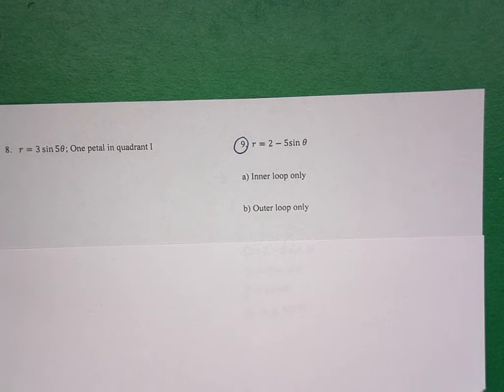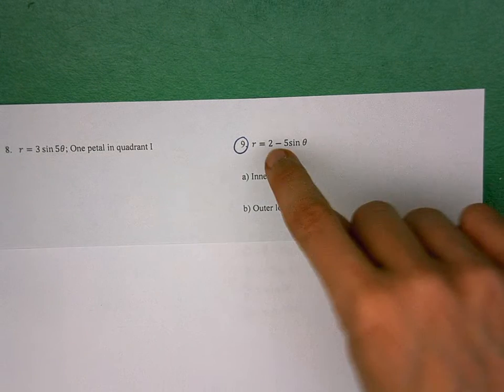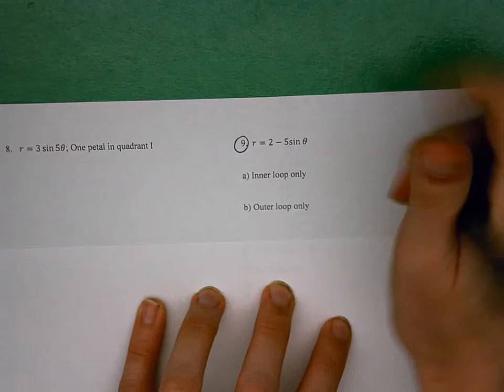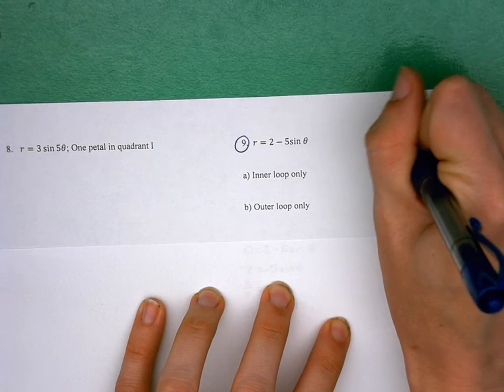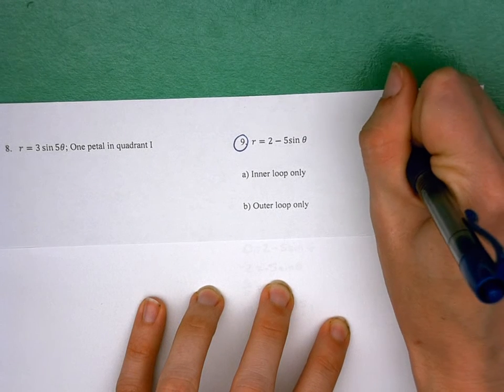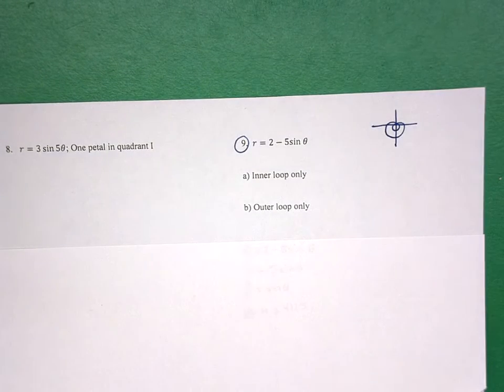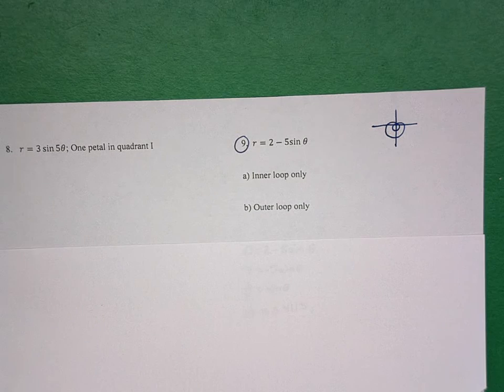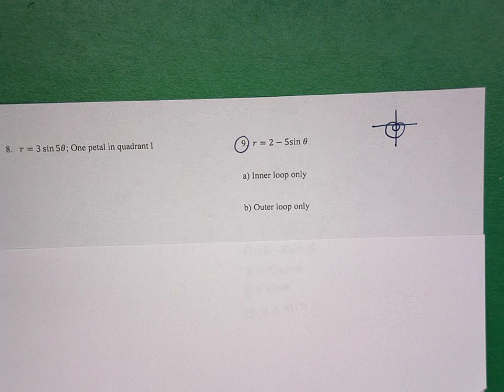We know that this is a negative sine graph, negative 5 sine theta, so if I were to do a rough sketch here, our little loops are going to be down in the 3rd and 4th quadrant. Again, this is going to be a very rough sketch. We're looking at something roughly like that, because the 3rd and 4th quadrant is where sine is negative. The question then is, where are my restricted domains?